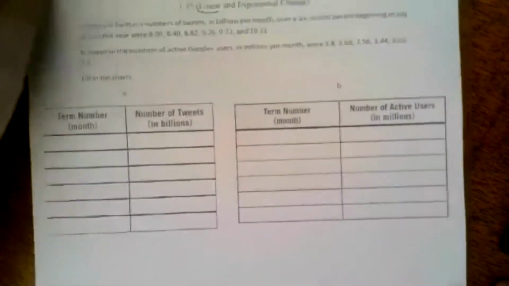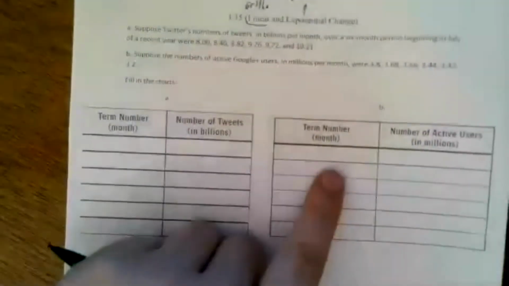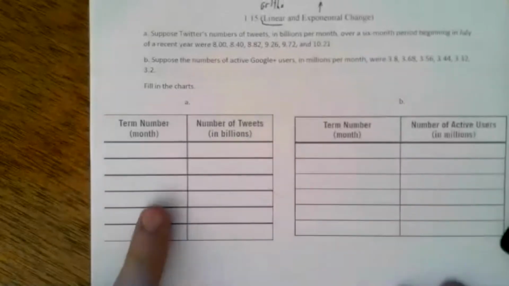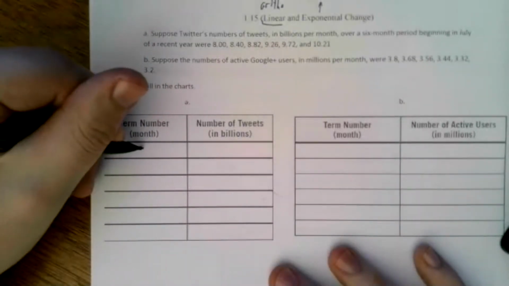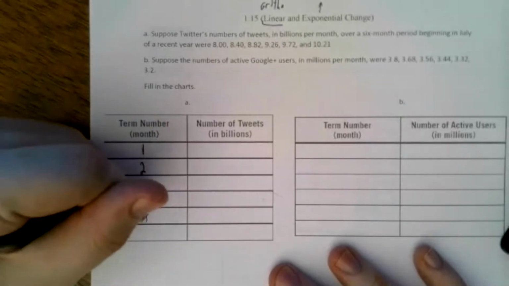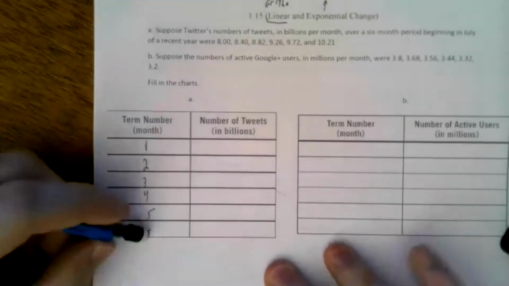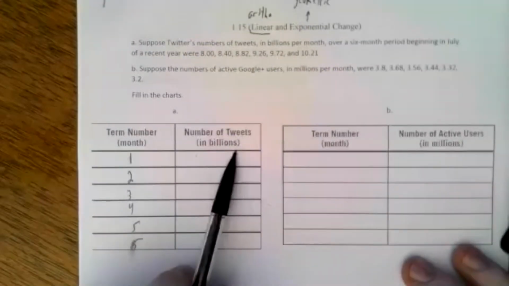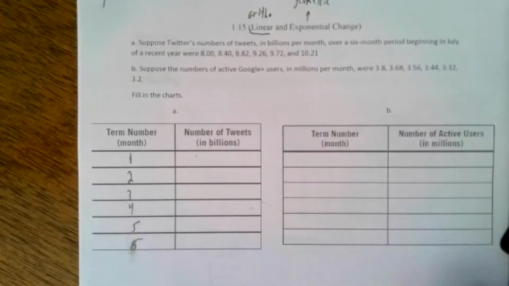Okay. So let's just fill in our term numbers and our active users and our number of tweets first. So let's start with A. So I'm going to start with term number 1, and I'm going to go 2, 3, 4, 5, and 6, right? So that just represents the 6 months that we're looking at for Twitter's numbers, okay? So how many tweets did I have in the first month? 8 billion. Right, 8 billion, right?